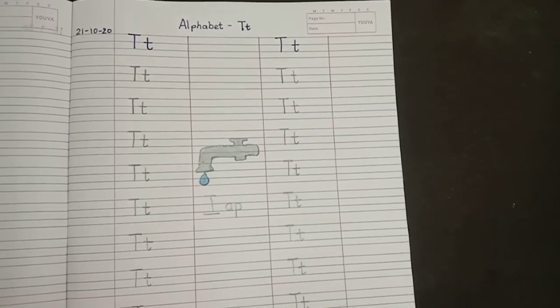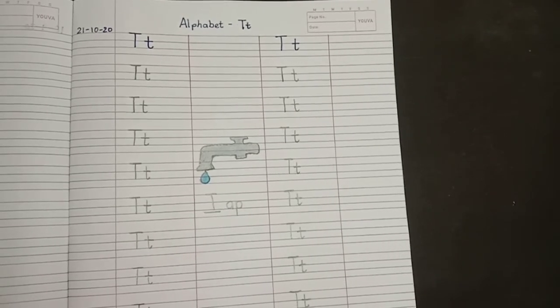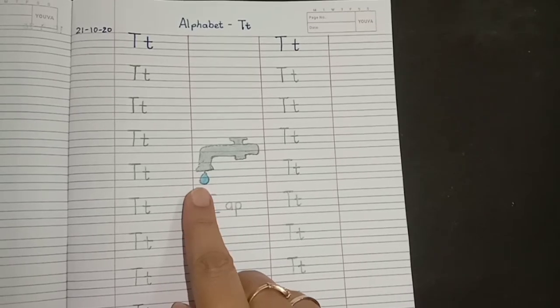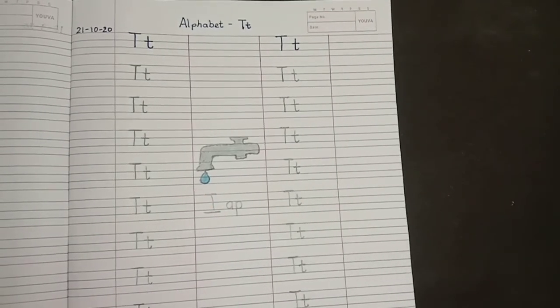Kids, after finishing the whole page in your workbook, page number 55, you also have to color the picture of a tab and a drop like this. I hope kids, you all have learned so many things about alphabet T. So keep practicing it at home.